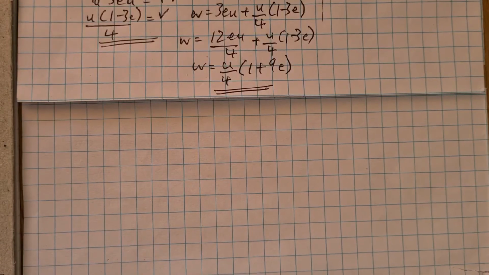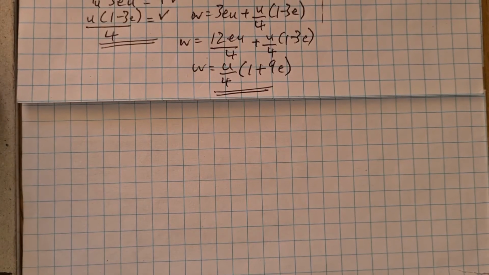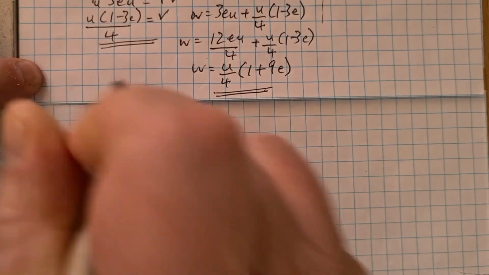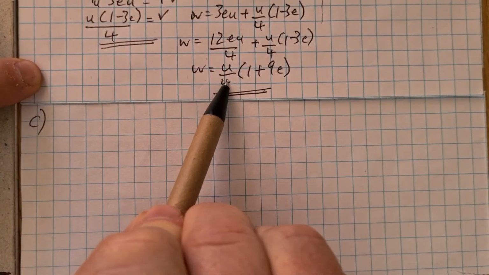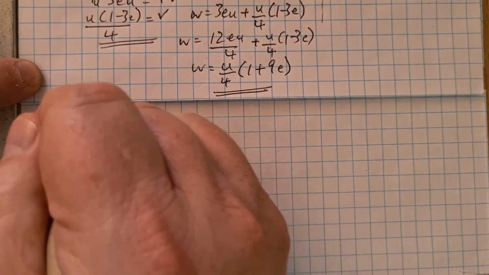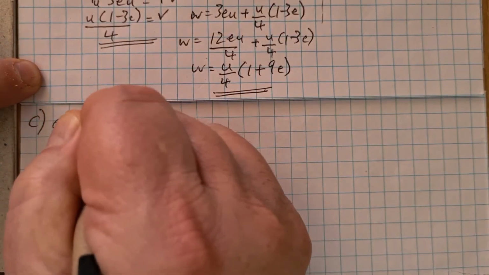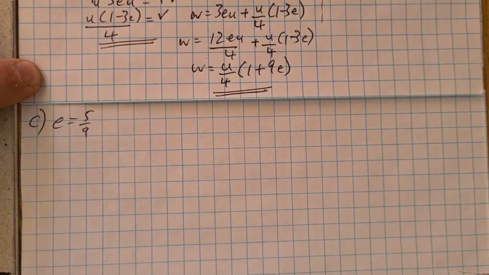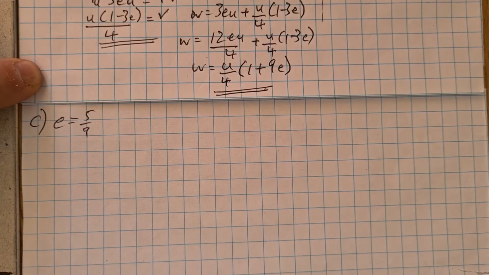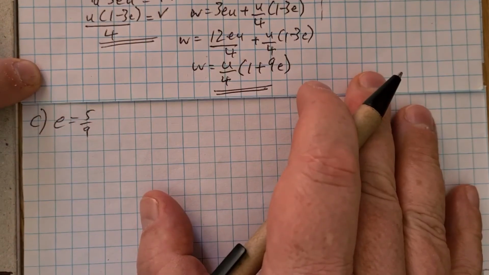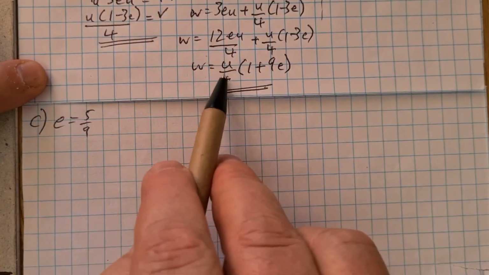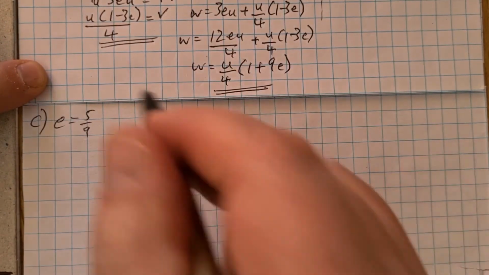And then finally moving on to part C, I've left our values for v and w from the first part because it says given that e equals 5/9, we then have to show that p and q collide again once q has collided with a vertical wall. So I want to start by finding the values of v and w given that e equals 5/9.